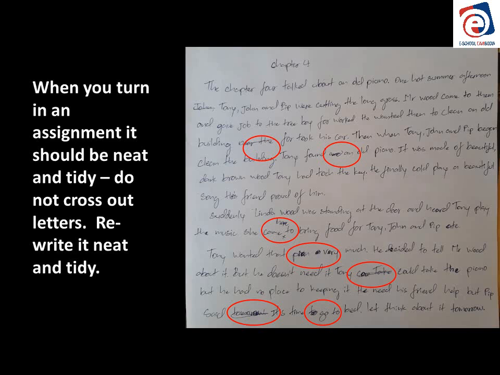One more thing, look at the example on the screen. When you turn in an assignment to your teacher, it must be neat and tidy. If you look at this assignment, it is not neat and tidy. It's sloppy. The student wrote the word wrong and he crossed the word out many times, and then he gave it to me, his teacher.